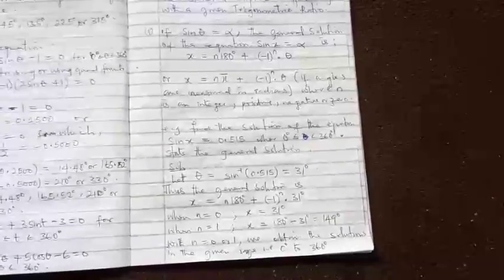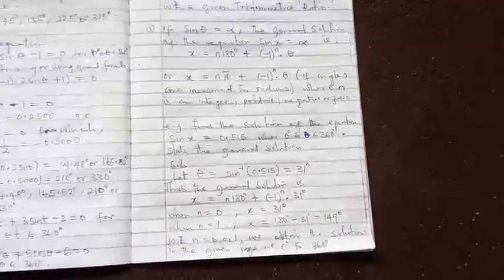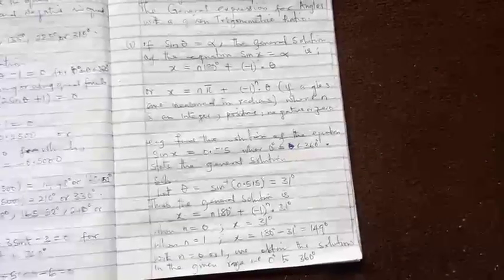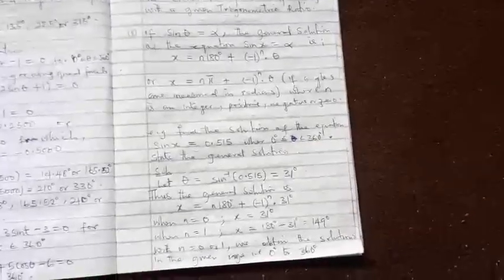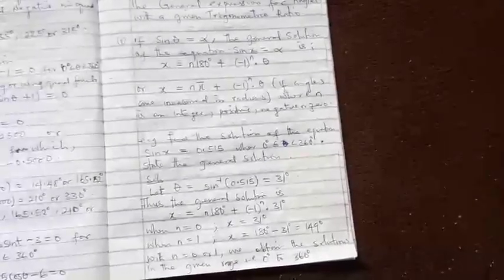Thus, using the formula above, the general solution is x equals n times 180 plus minus 1 raised to power n dot theta. Our theta is 31 degrees. So when n is 0, our answer is 31 degrees. When n is 1, our x is 180 minus 31, using that formula, which is 149 degrees. So n is 0, n is 1, we obtain the solutions in the range 0 to 360 degrees.